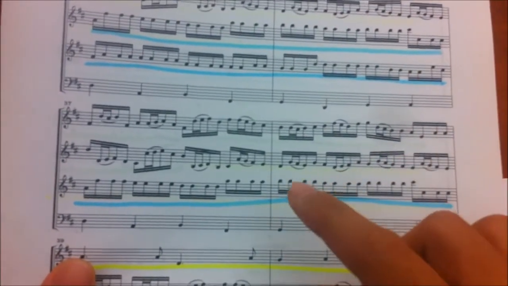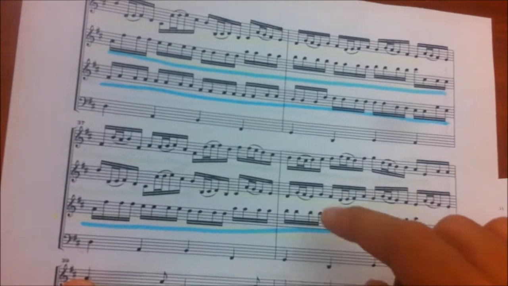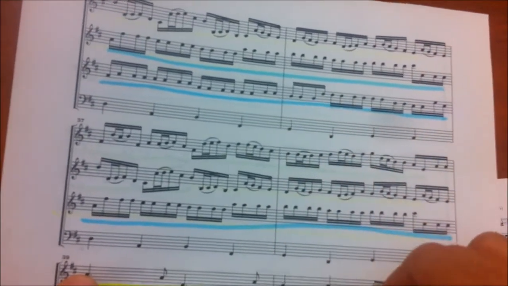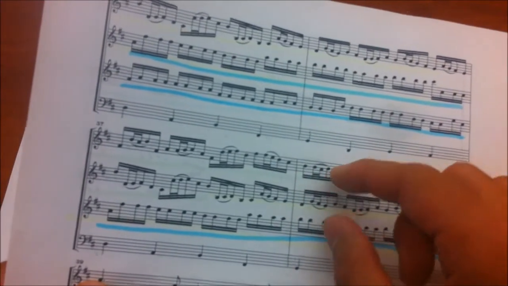The melody also relies on non-chord tones as well. There are lots of passing notes, neighbor notes, and so on. And notice how these chord tones form nice intervals as well.